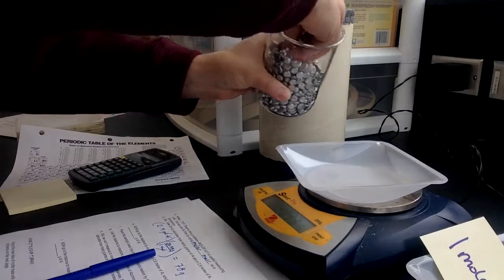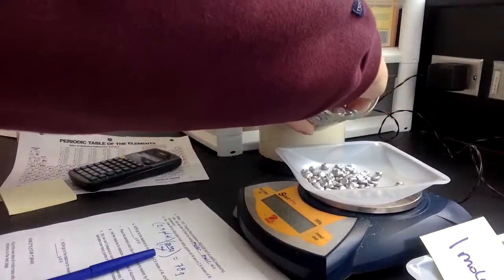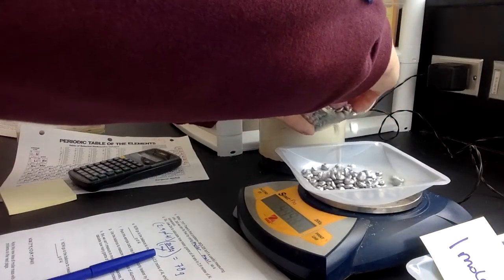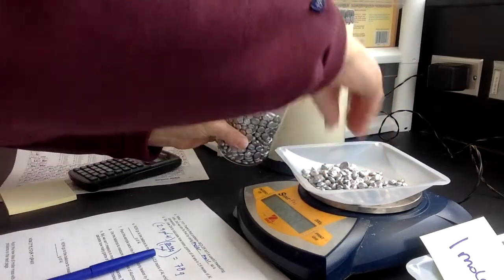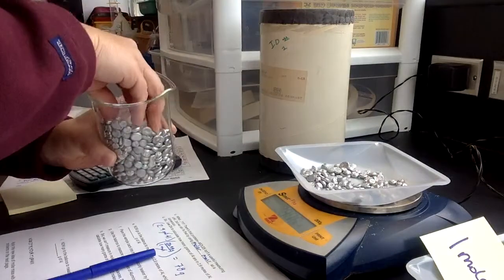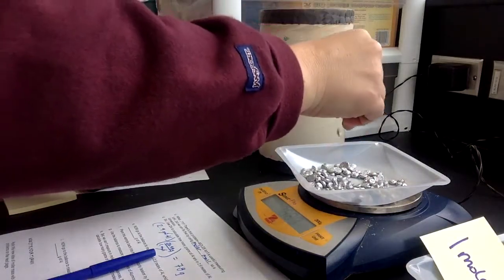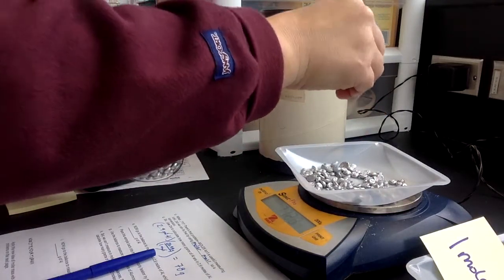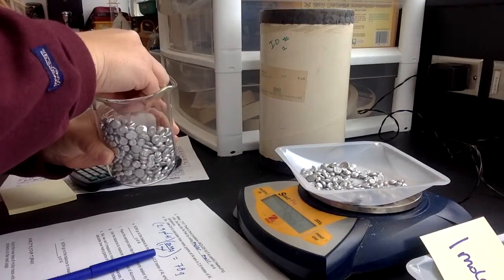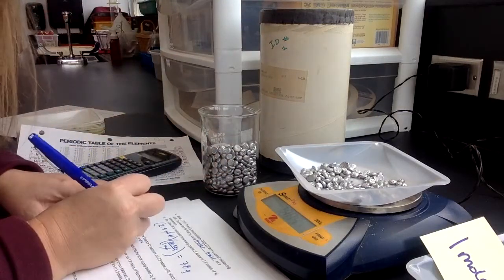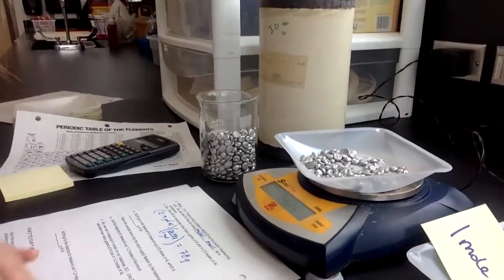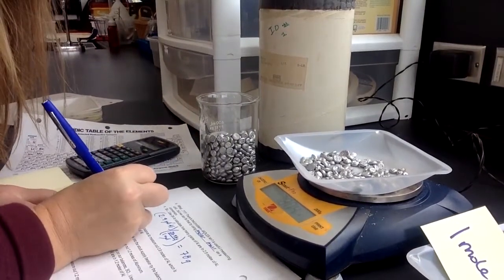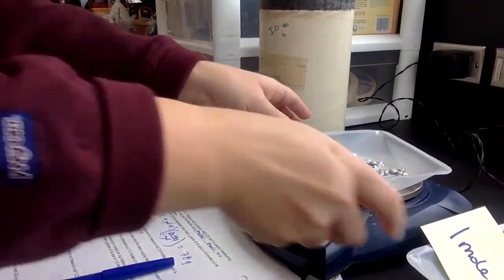So here we go. I need a bunch of them, so I'm just going to dump them in there. I'm trying for 78. Oops, got a few too many there. All right, let's try that. So I'm trying for almost, oh, look at that. Okay, so 78, can you see it? 78.04. So really close.